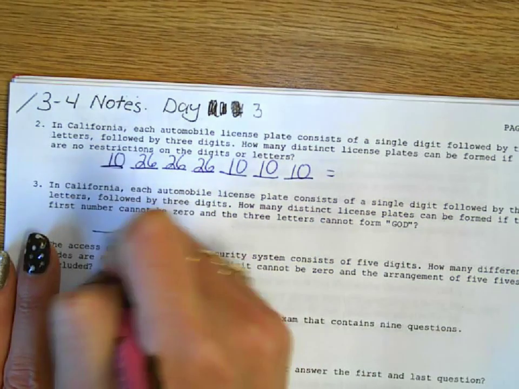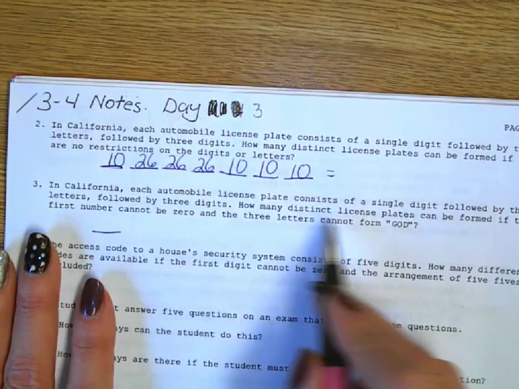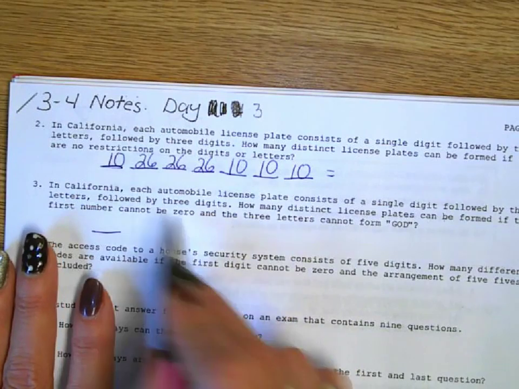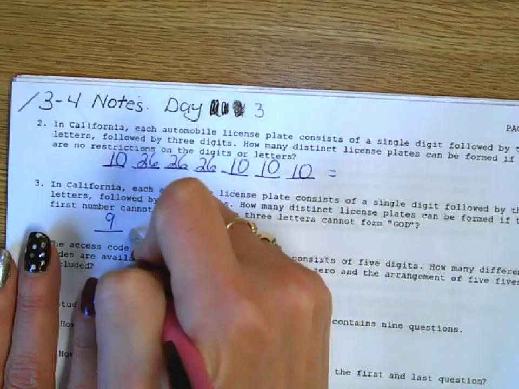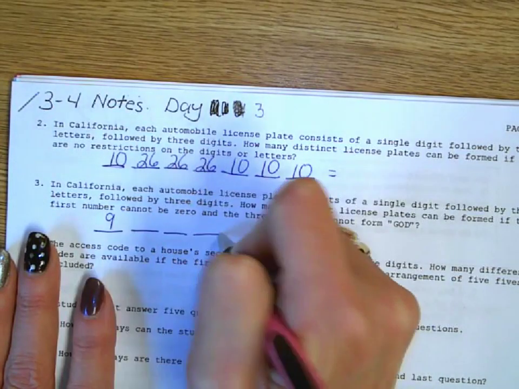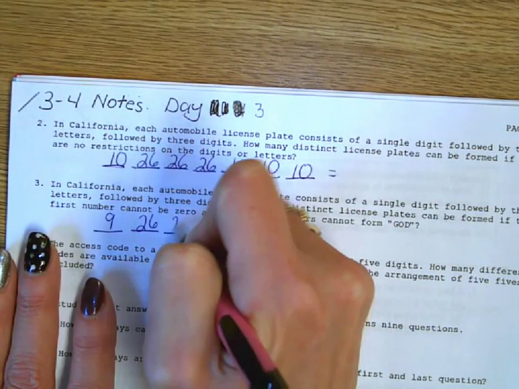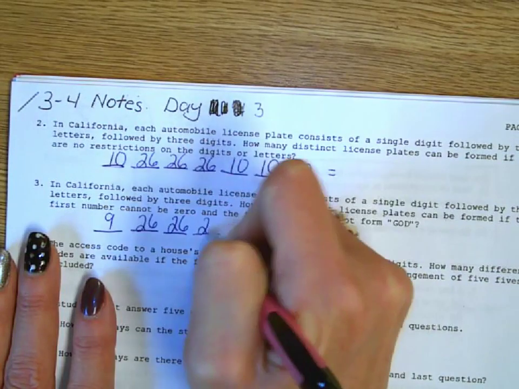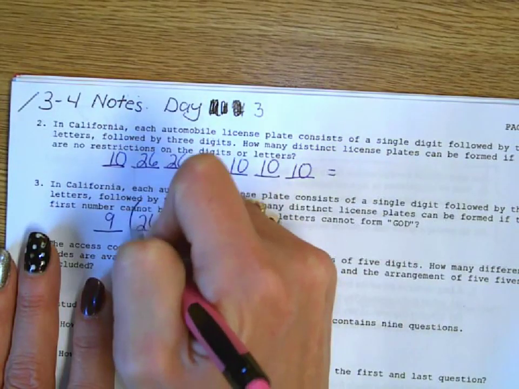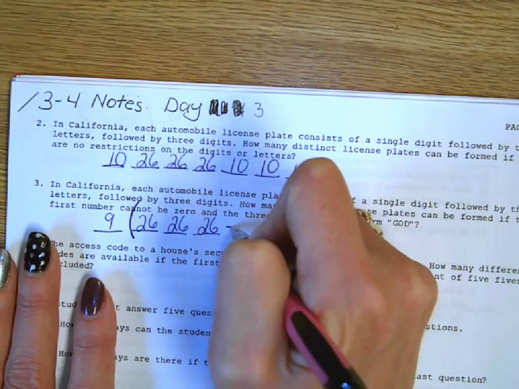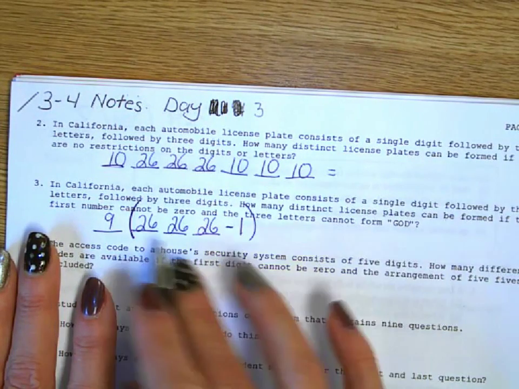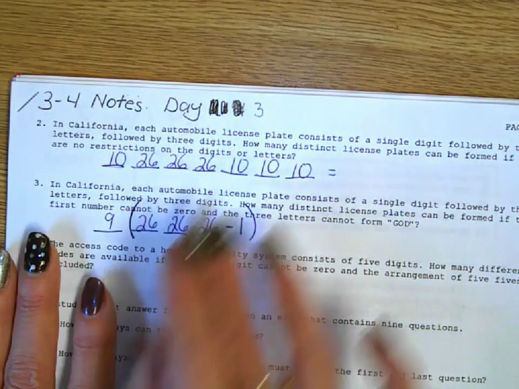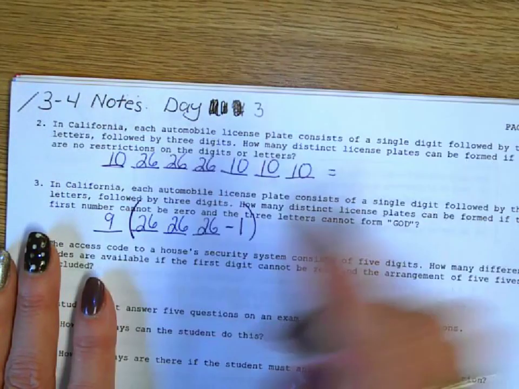So our first digit, it says it cannot have a leading 0, so that means I'm only going to have 9 options there. What we're going to do here is say 26 times 26 times 26, but then using parentheses, we're going to have to subtract 1 from that total when we type this in. So I've got to take off the word God. So that would be 1 branch of my tree that's gone.